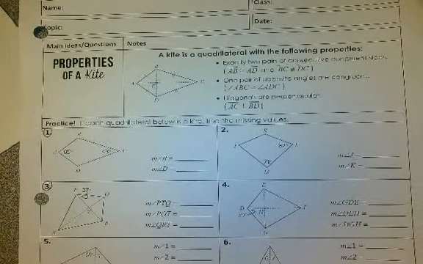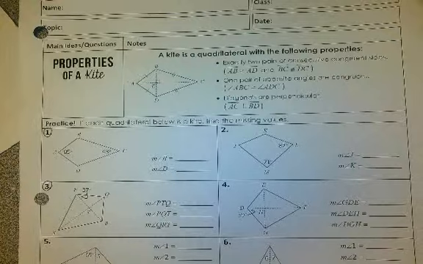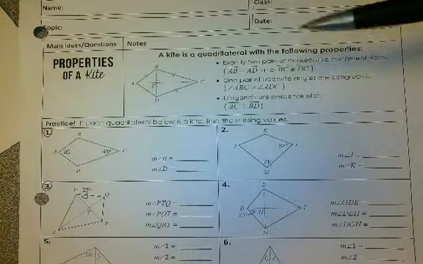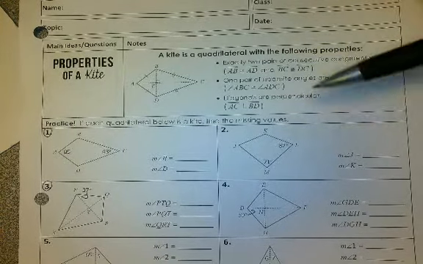Hello and welcome back to Properties of Kites. Today we're going to talk about kites, how to find angles and side lengths of kites. Let's first go ahead and take a look at some different properties of kites.